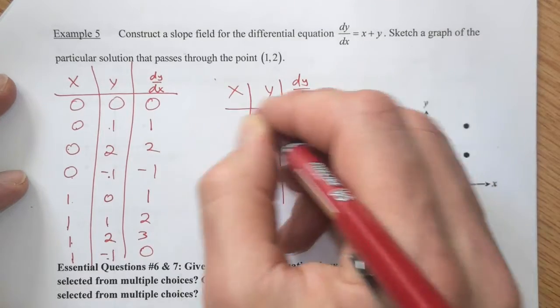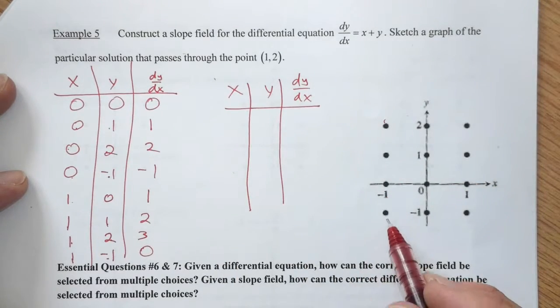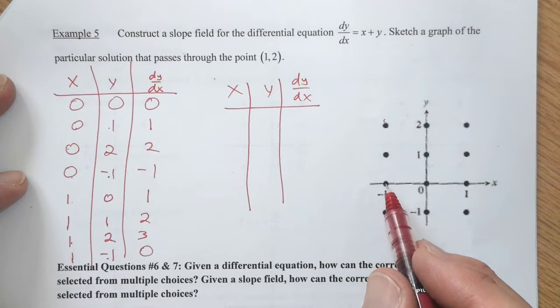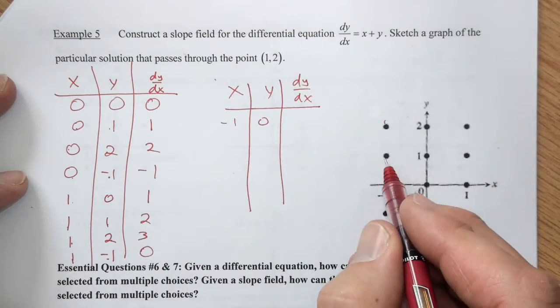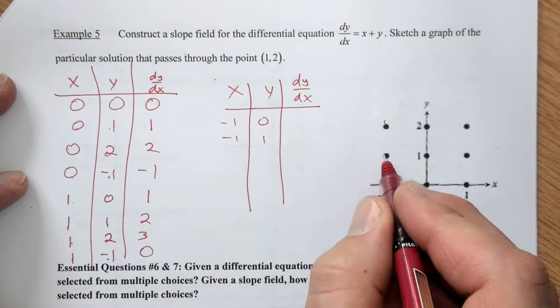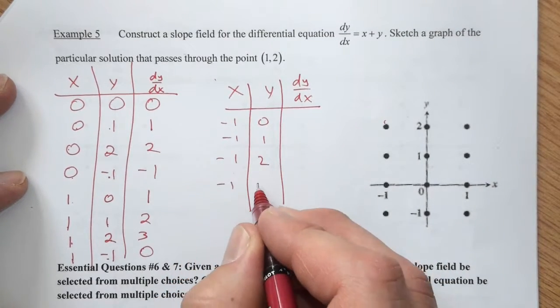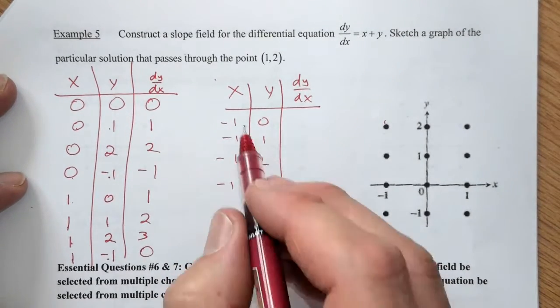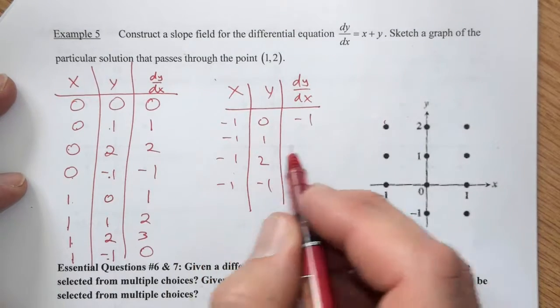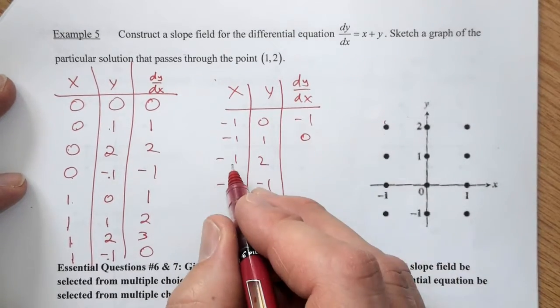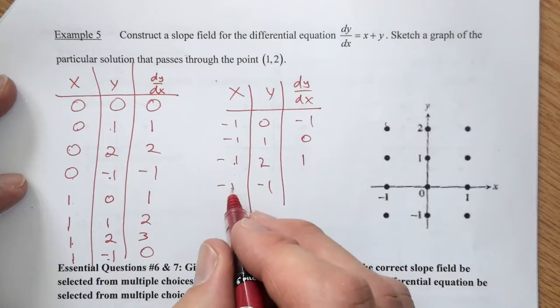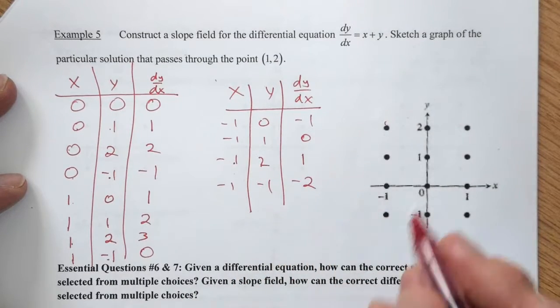And now we get to our last 4 points. This is (negative 1, 0). Then we also have (negative 1, 1), (negative 1, 2), and finally (negative 1, negative 1). Okay, so negative 1 plus 0 is negative 1. Negative 1 plus 1 is 0. Negative 1 plus 2 is 1. Negative 1 plus negative 1 is negative 2.